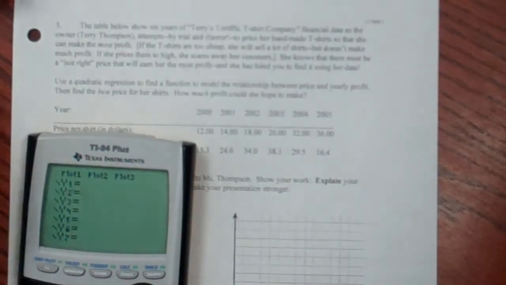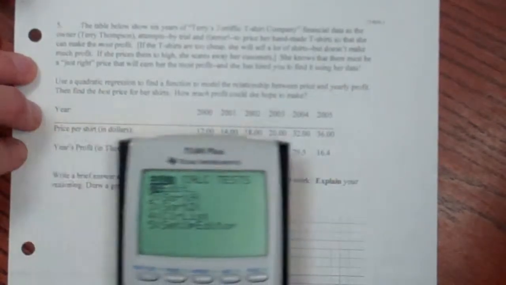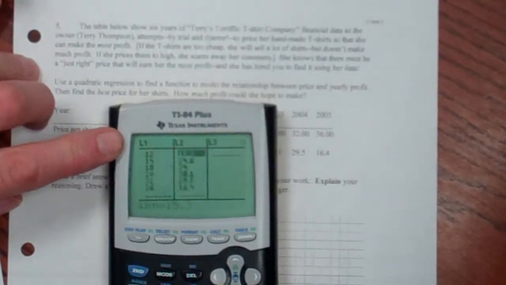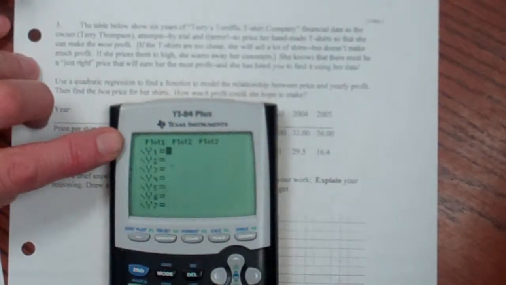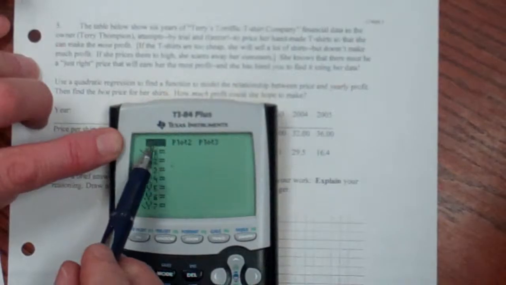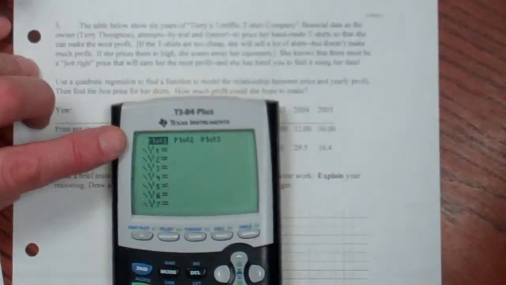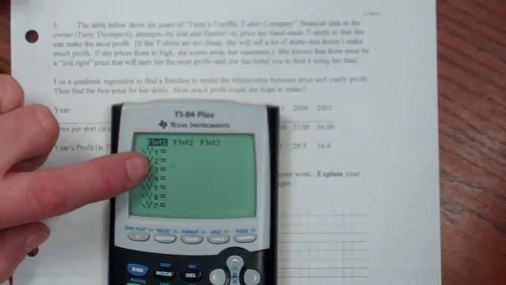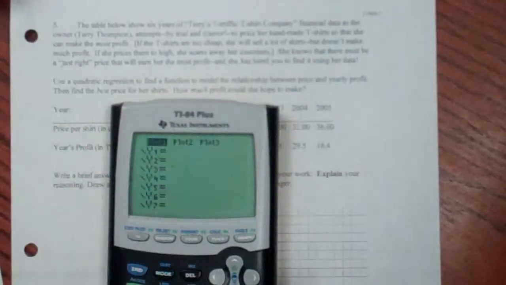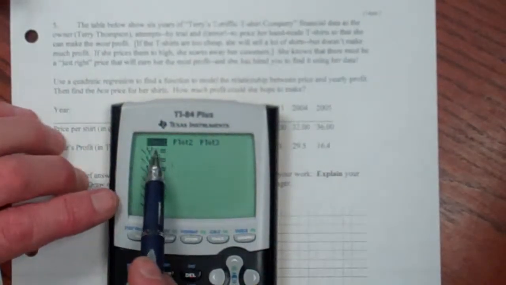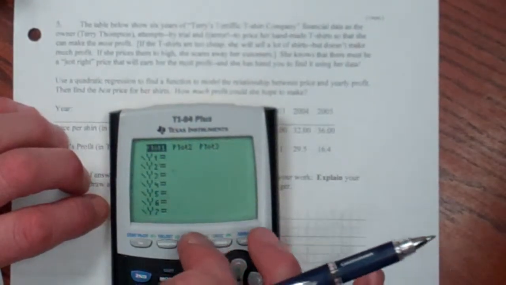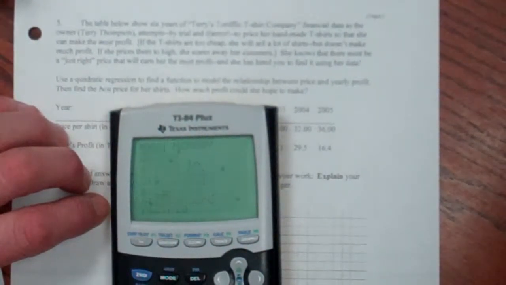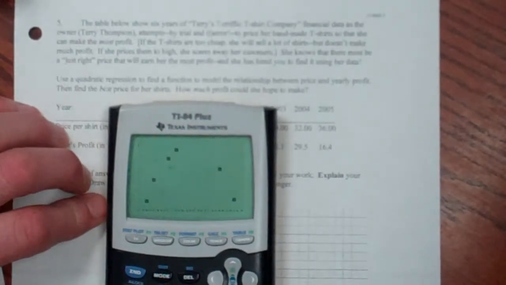I'm going to delete that. If you go to stat mode and then edit, you'll see I've put in the data already to save time. You go to y equals, and here's where you have to turn plot 1 on. It won't show data if you do not turn it on. If you try to graph functions while plot 1 is on, it's going to try to do data and your equation at the same time, so that's why it should be off normally, unless you're plotting data. I can do zoom 9, and that will fit all my data into the window.